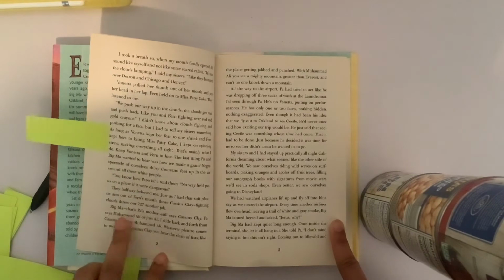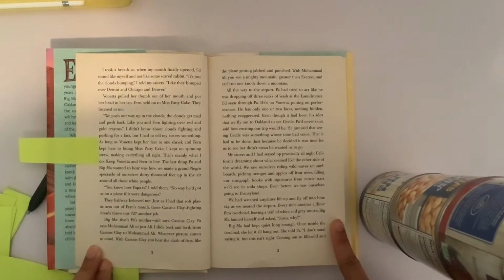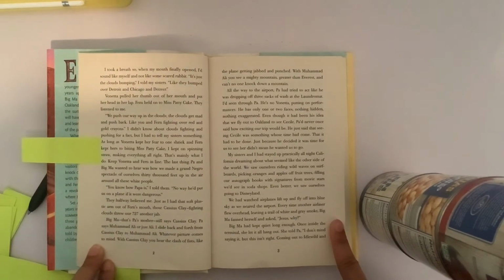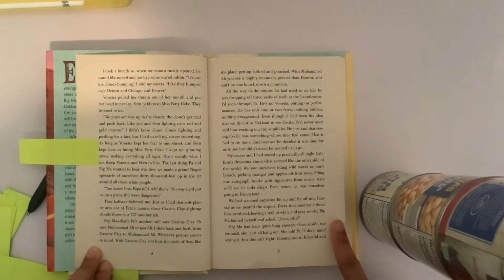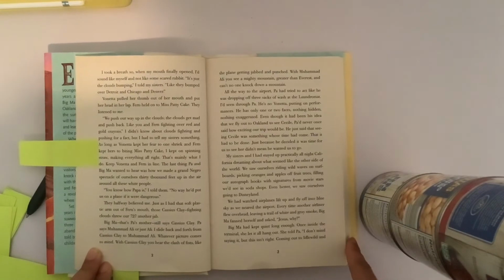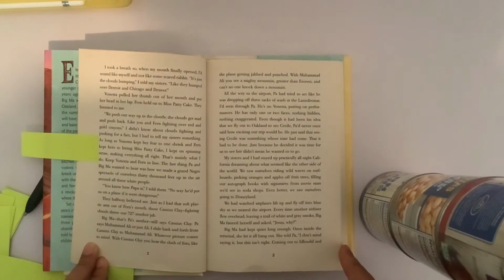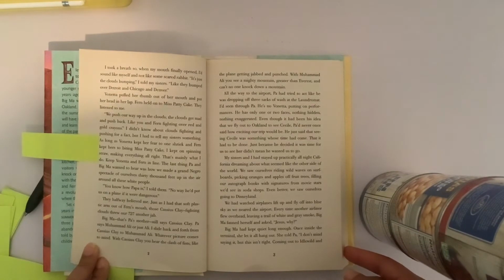Big Ma, that's Pa's mother, still says Cassius Clay. Pa says Muhammad Ali or just Ali. I slide back and forth from Cassius Clay to Muhammad Ali, whatever picture comes to mind. With Cassius Clay, you hear the clash of fists, like the plane getting jabbed and punched. With Muhammad Ali, you see a mighty mountain, greater than Everest, and can't no one knock down a mountain.